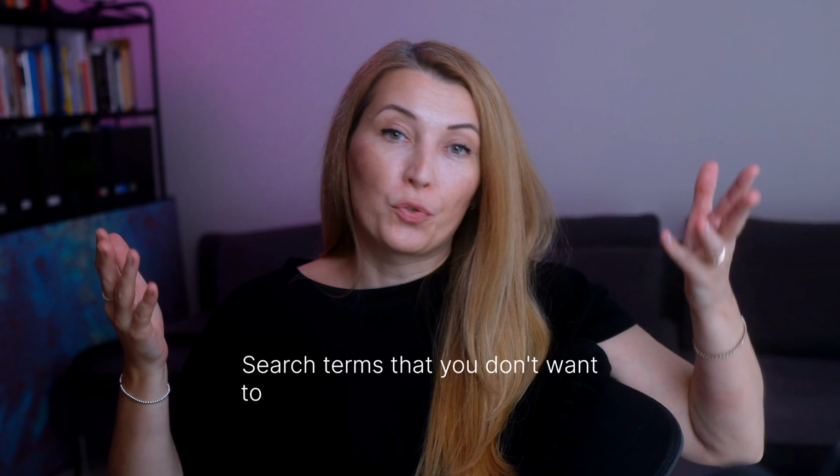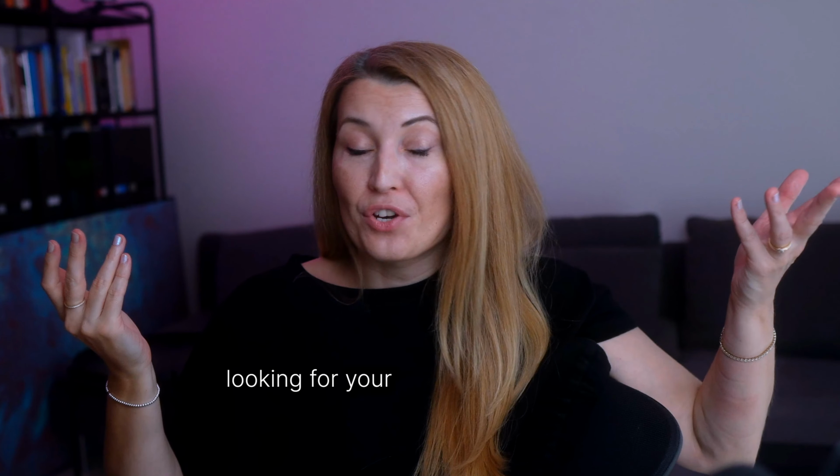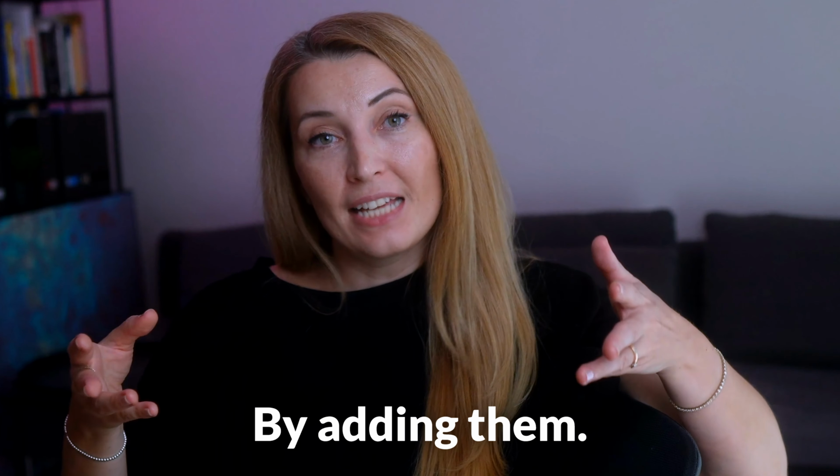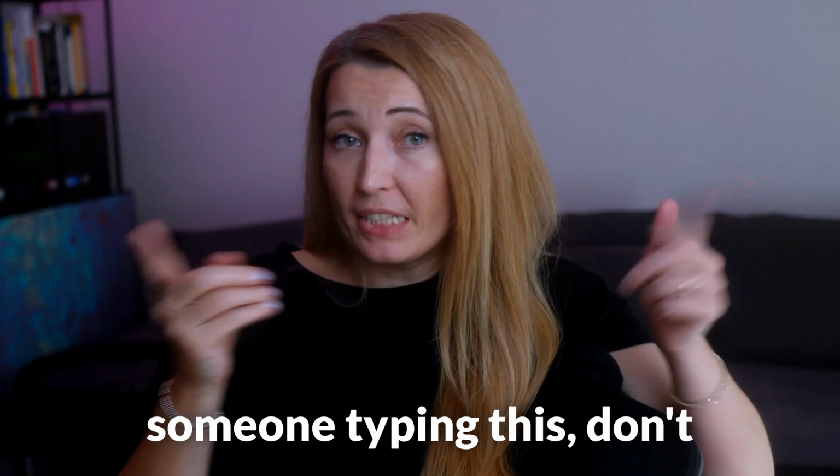What are negative keywords? Search terms that you don't want to show up whenever someone is looking for your product on Amazon. By adding them, you tell Amazon, when someone's typing this, don't show my product for it. Negatives can be negative products and negative keywords. What is the difference between the two?